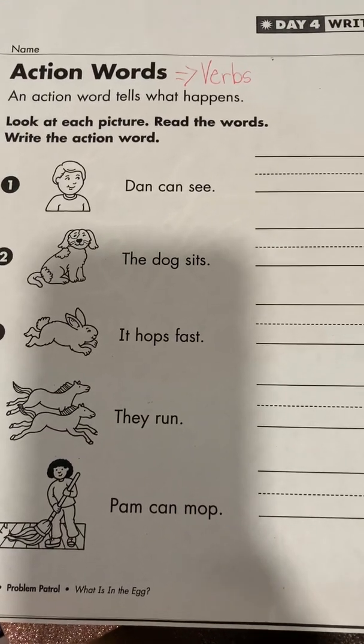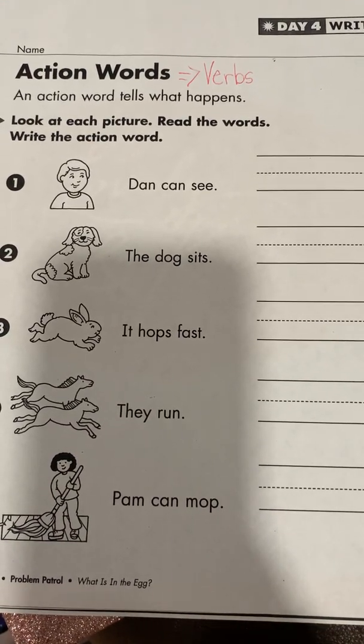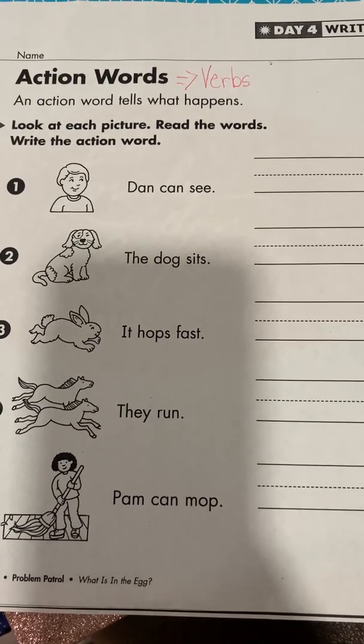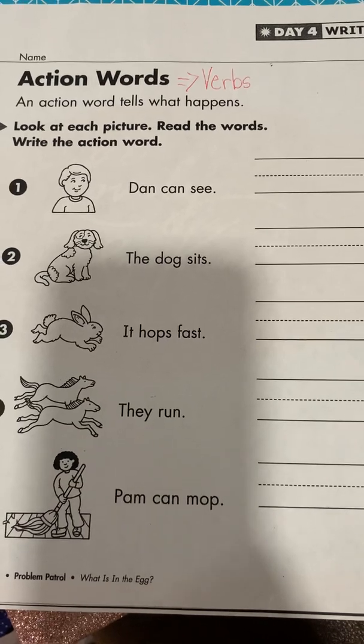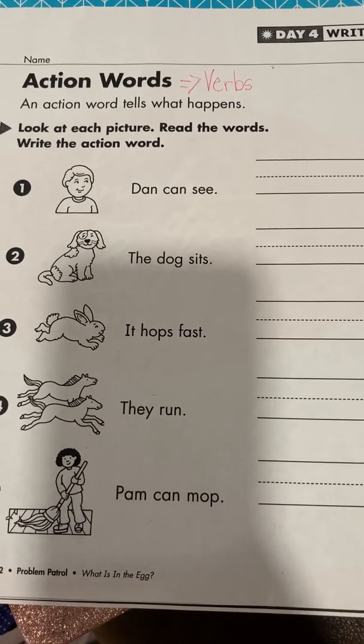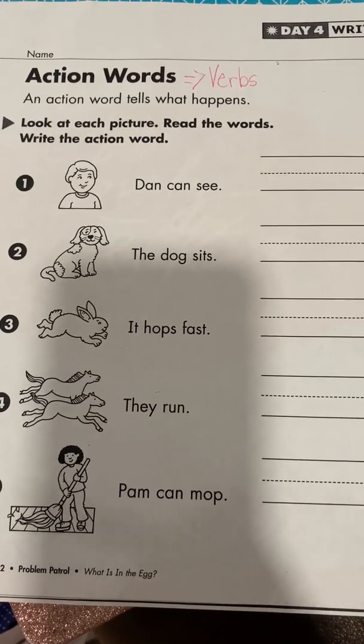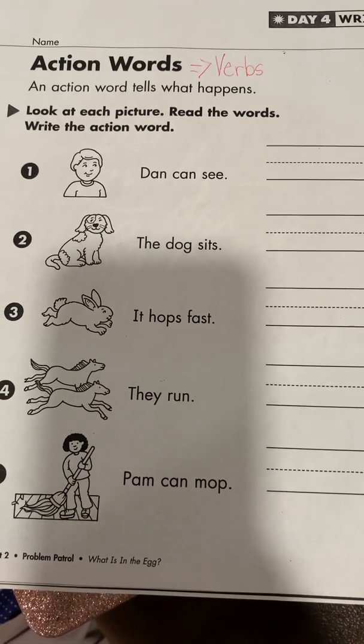So if you want, stand up and do some different verbs. Have your mom give you a verb and you do the action. Okay. That's how we can get in our brain what a verb is. It's telling what the noun does.